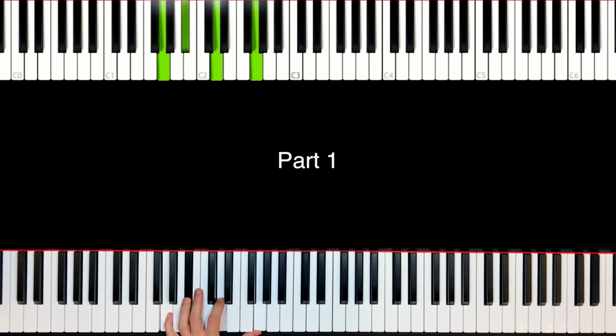In this first part we have a look at the left hand, at the chords, and it's the part which is played the whole song through. This one. And this is also the intro. And then we start with the melody.